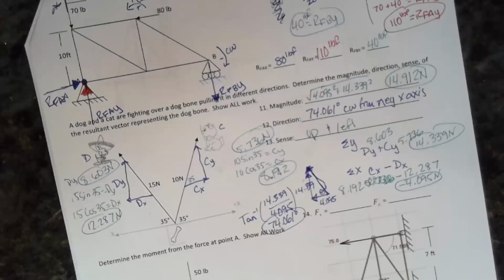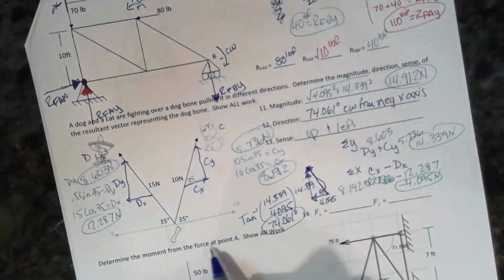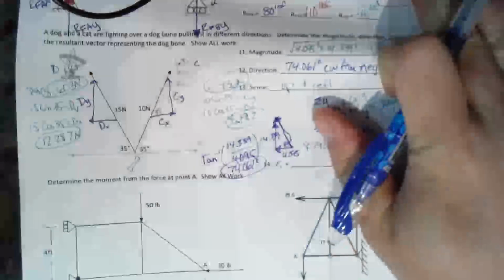The next one, let's pause for a sec, actually. All right, so the moment here, they want us to do the moment around A. I think it said that, force at point A. Determine the moment from the force at point A. Okay, so the moment is actually going to be around our pin support, which is this one down here. Sorry, you can't see that. Slide that up a little bit. A little more. All right.